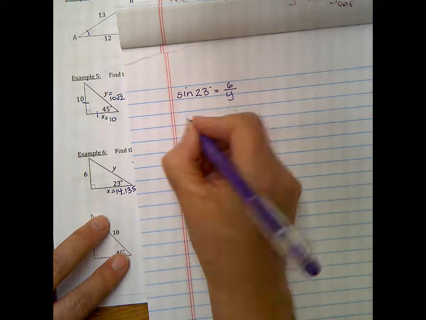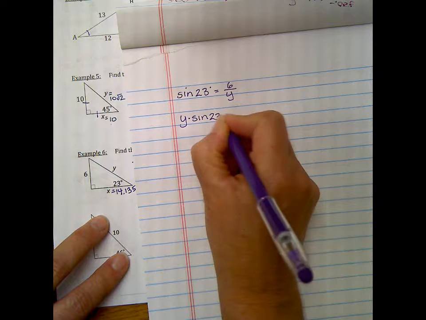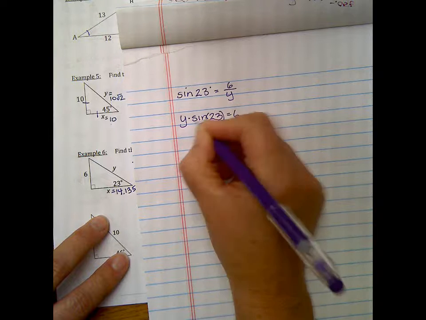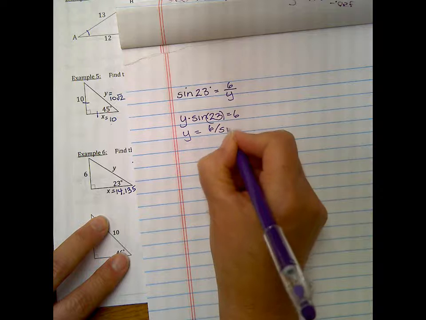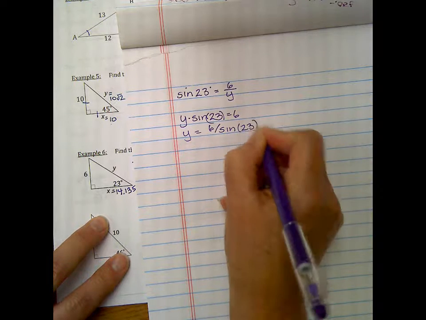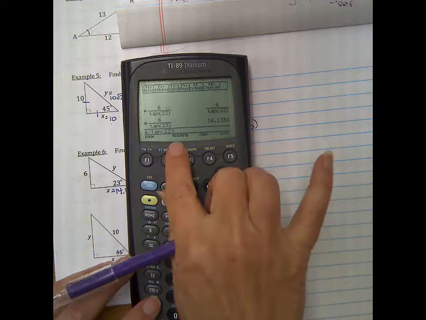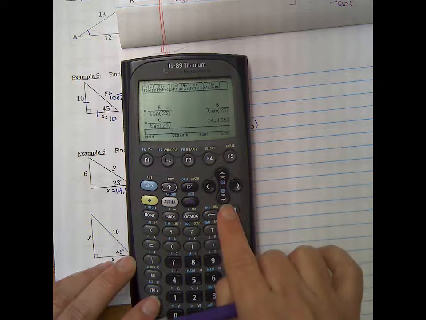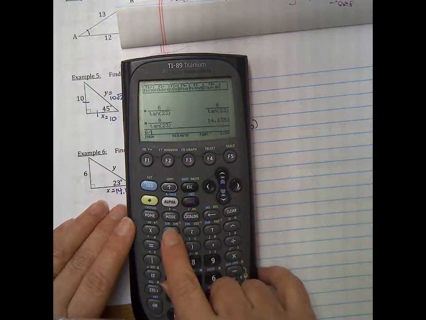We'll multiply y over to the other side: y times the sine of 23 equals 6, and divide by the sine of 23, 6 over the sine of 23, and that's what we will put in our calculator. So remember, we were making sure we were in degrees, and we're going to do 6 divided by the sine.